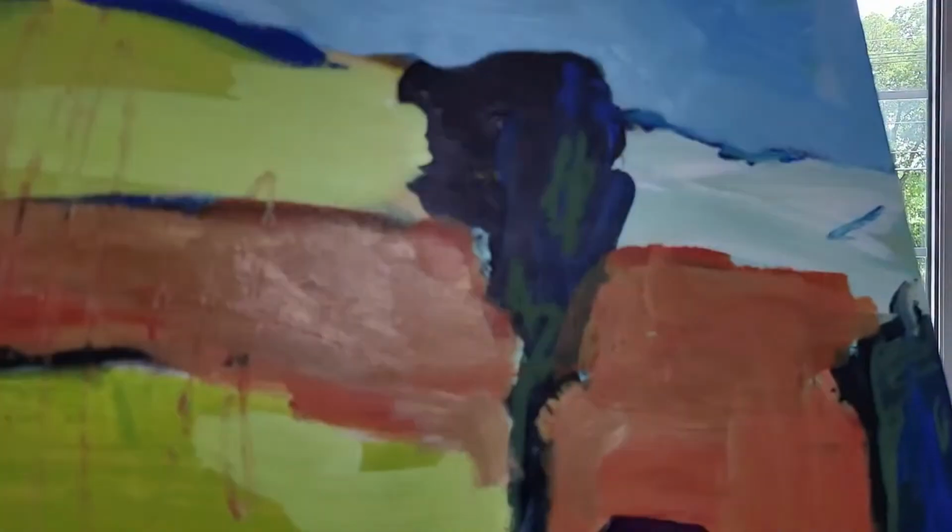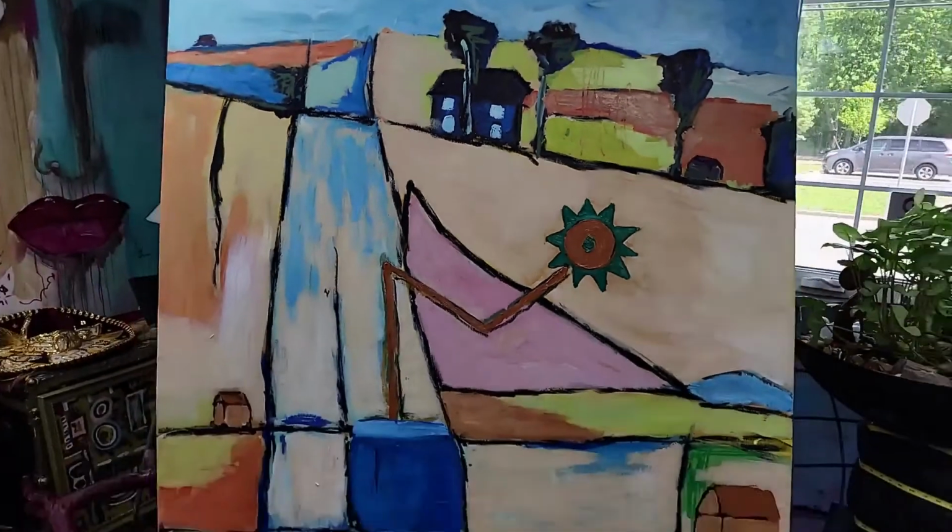Okay, so off camera, I applied most of the oil paint, and I'm giving you a close-up look at the painting. You can see the texture of the oil paint. It's thick in some spots again, and very thin and loose in other areas as well.